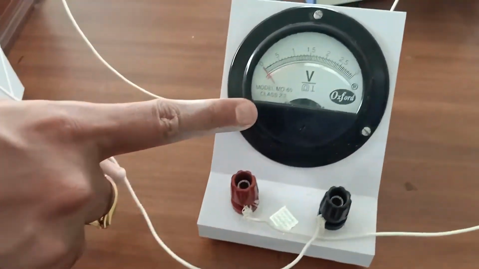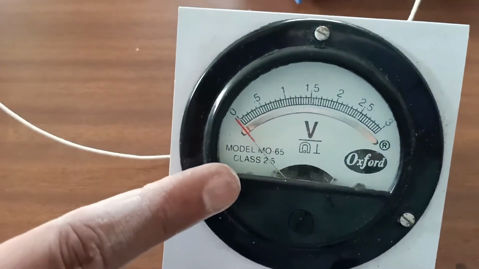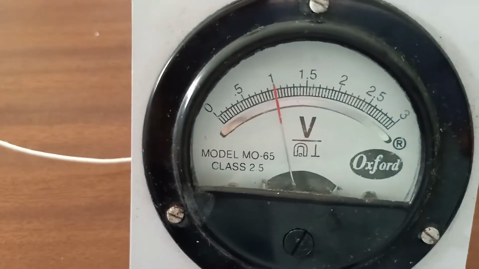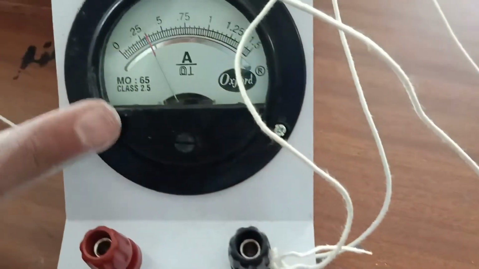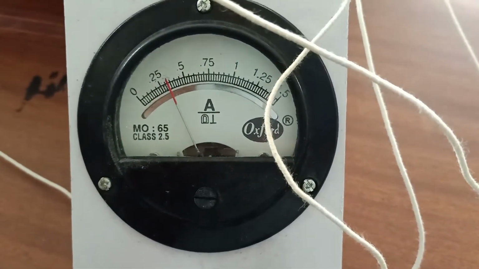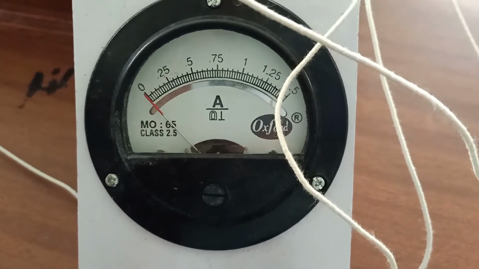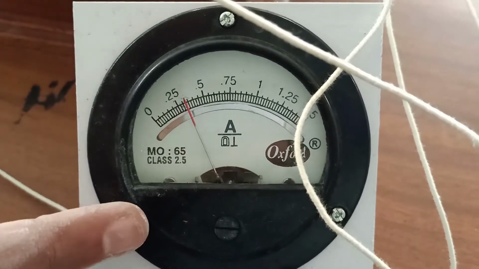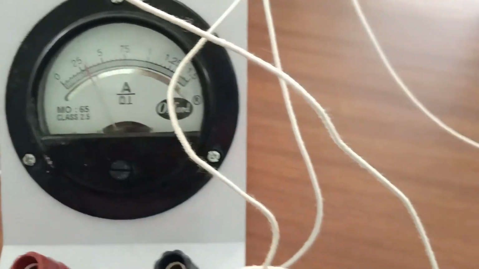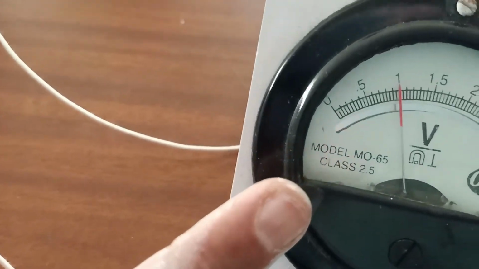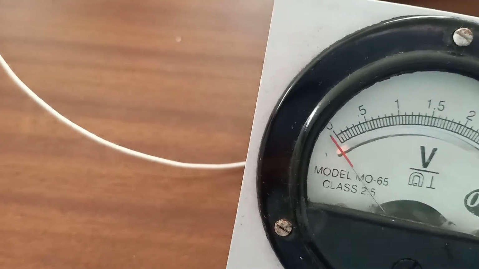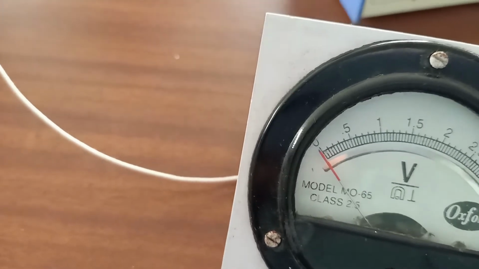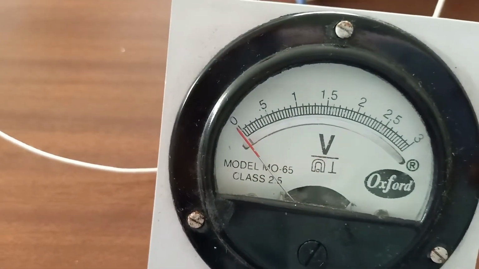How much is the voltmeter showing? 0. Ammeter is already showing the reading because we have inserted the plug. I take out the plug, again it becomes 0. So when we put the plug in, only the ammeter is showing the reading, but the voltmeter is not showing the reading. I hope it is clear.